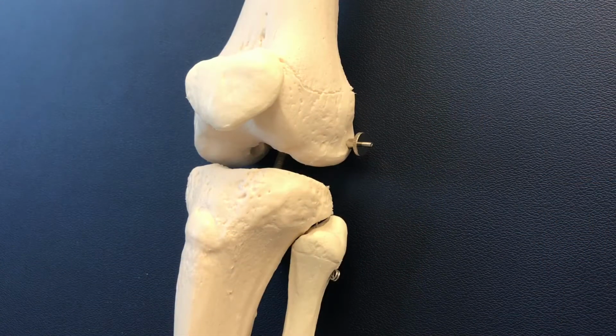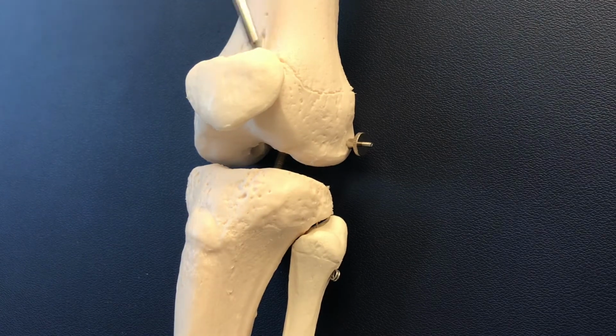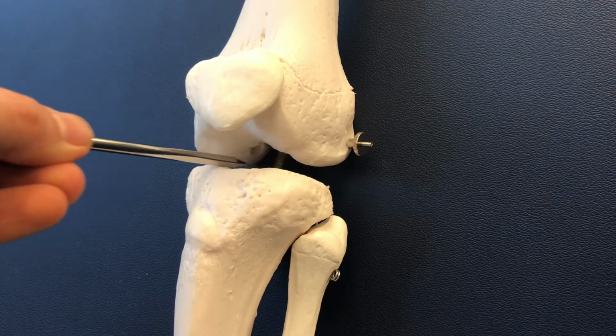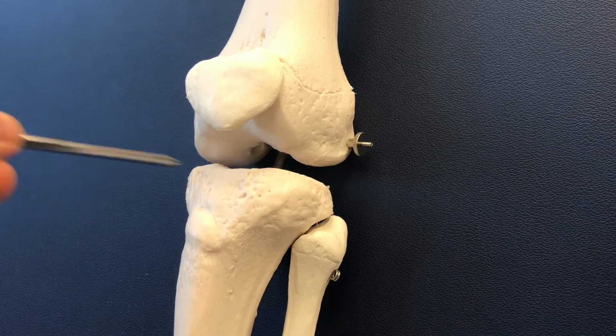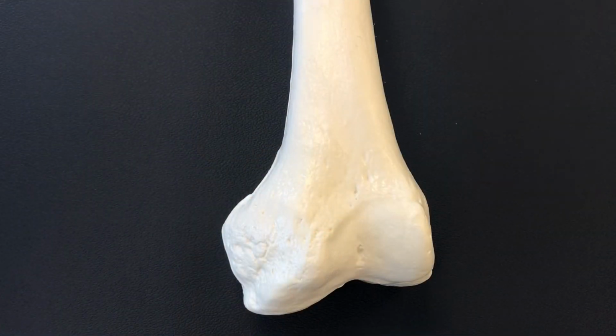The distal end of the femur articulates anteriorly with the patella at the patellofemoral joint and inferiorly with the tibia at the tibiofemoral joint. By removing these bones, we can get a better view of the femur itself. Here we are looking at an anterior view of the left distal femur.